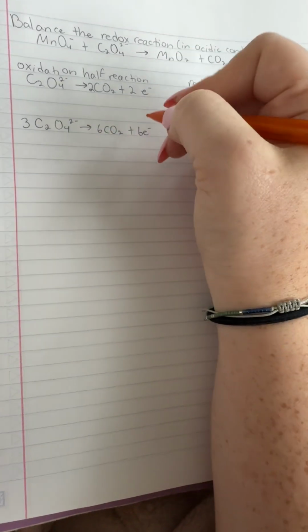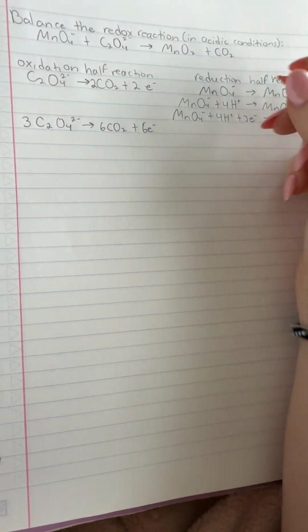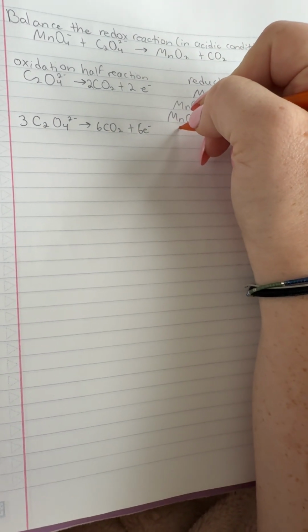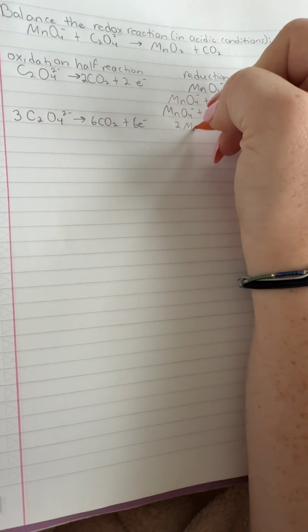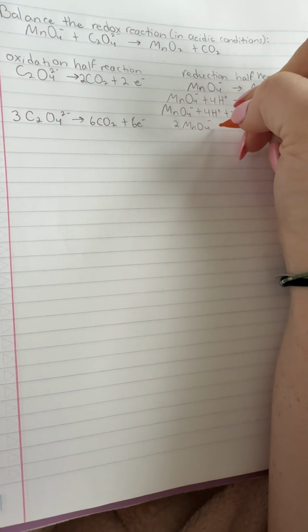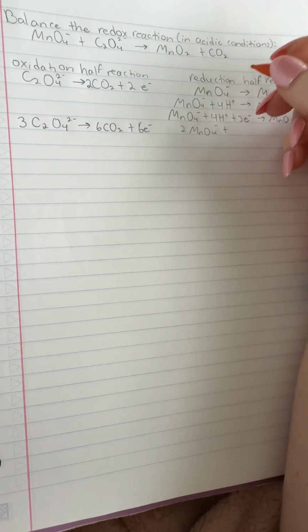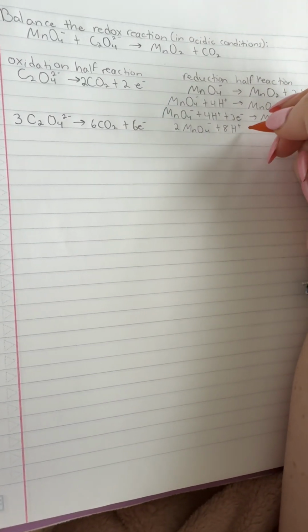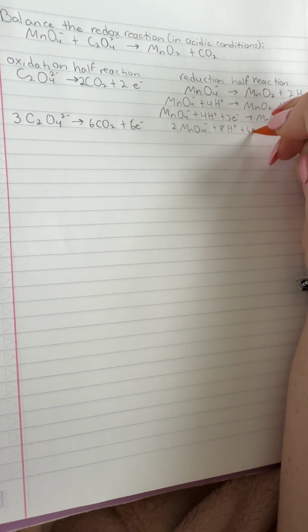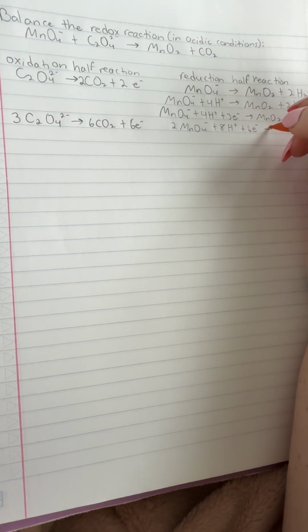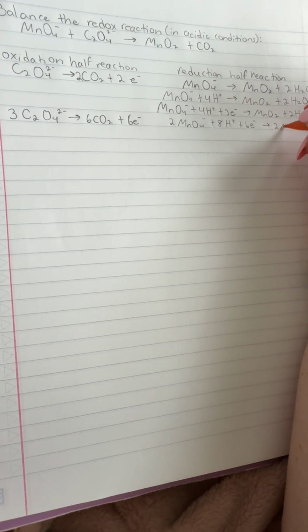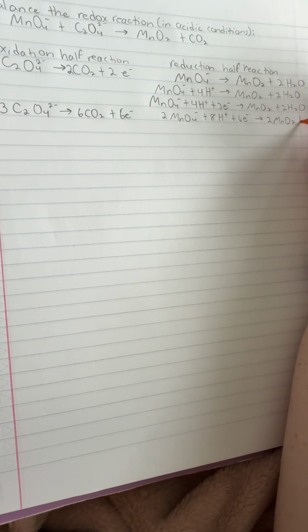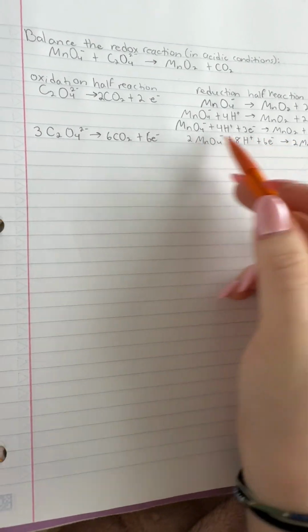And then on this side, we'll get 2 MnO4 plus 8 hydrogen plus 6 electrons becoming. So now we have that.